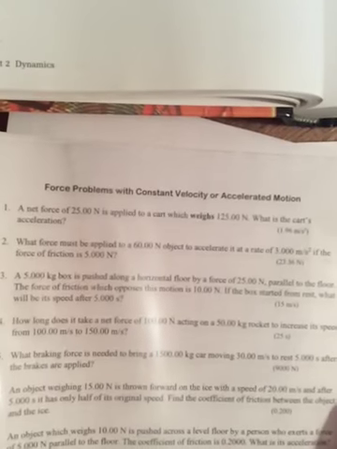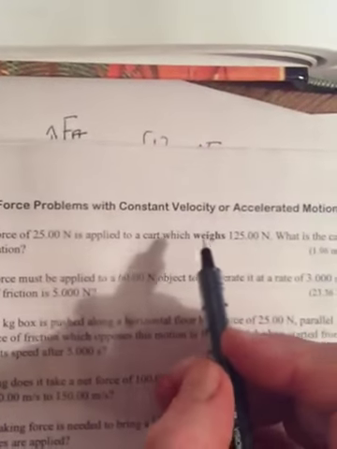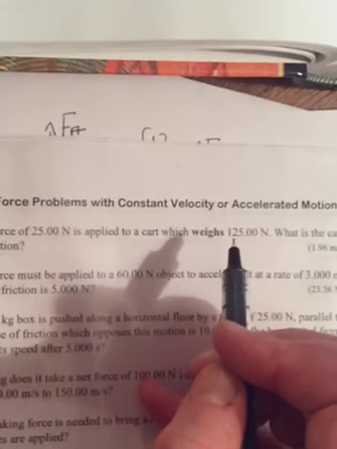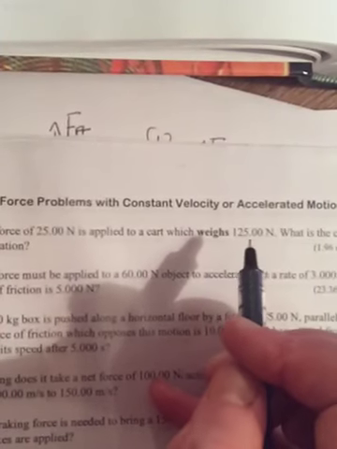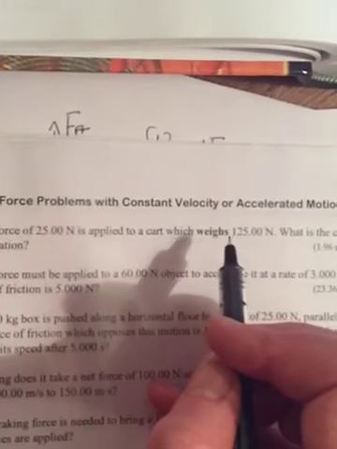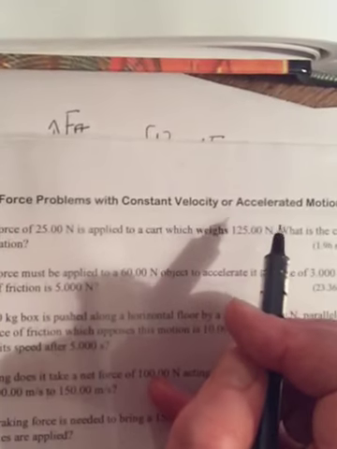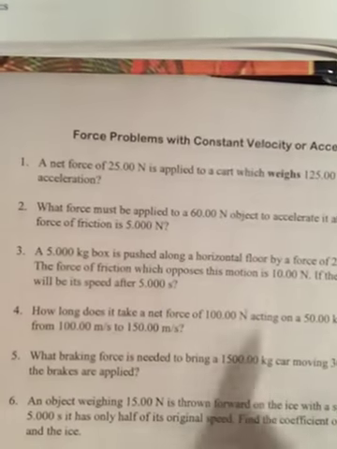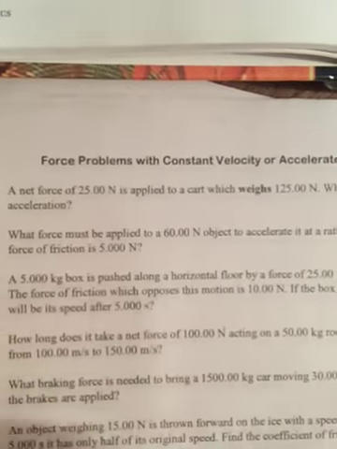this sheet, forces problems with constant velocity or acceleration motion. Now just be careful, because look, it says a cart which weighs 125 newtons. That's the Fg, okay? So you're given the Fg whenever it says weighs, and you can find the mass because we know Fg equals mg, so you can take this 125 newtons and divide it by 9.81 to find the mass. Okay, so just be careful whenever it says weighs. And at least there I bolded it. I'm not sure if it's bolded in other spots or not. Okay? All right.